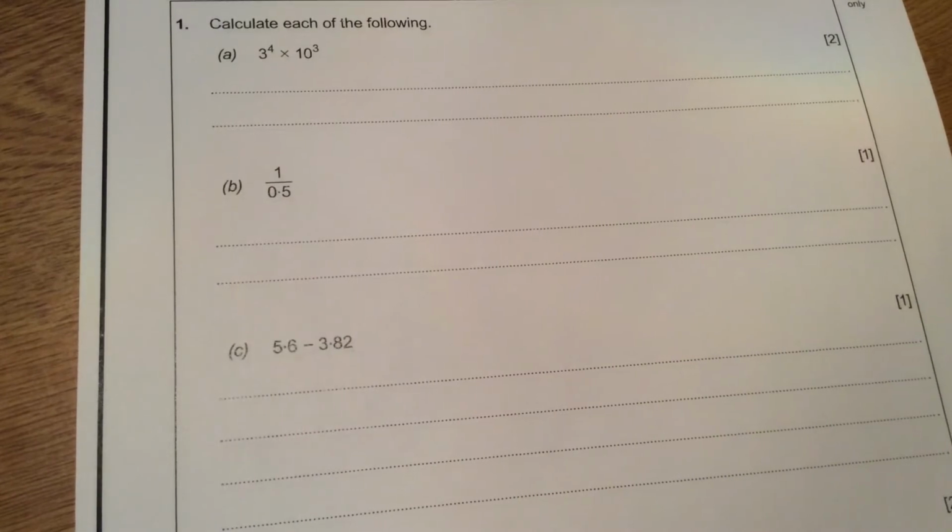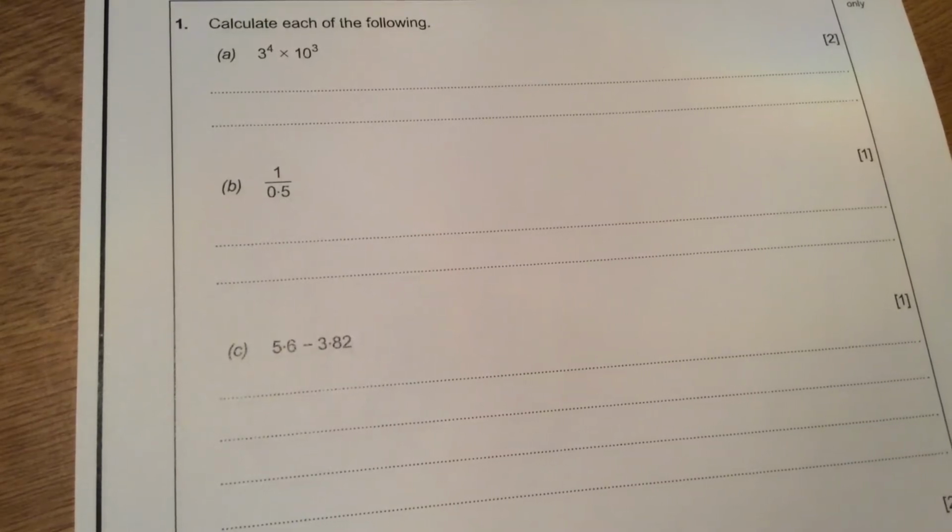Okay, so this is page 1 on intermediate. Okay guys, this is one you want to absolutely nail. Okay, you should never get this wrong. It's also on foundation. Okay, so we've got question 10 on foundation, page 1 of intermediate, paper 1. You always want to get this right. So very straightforward to start us off.